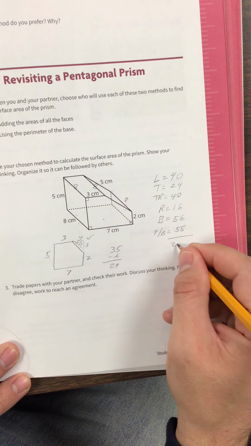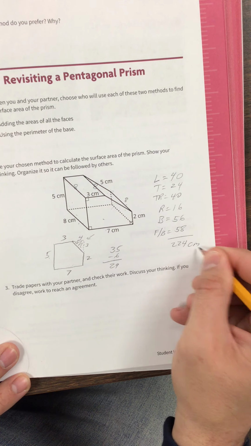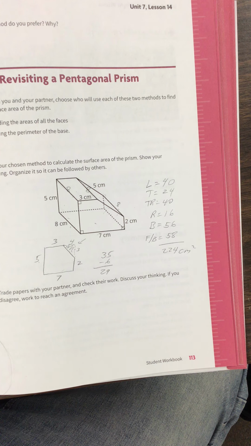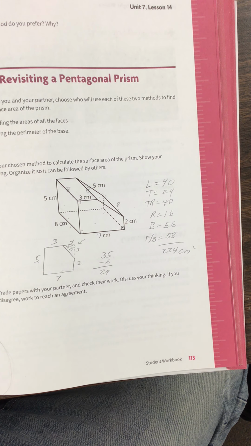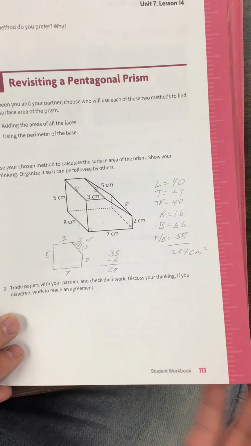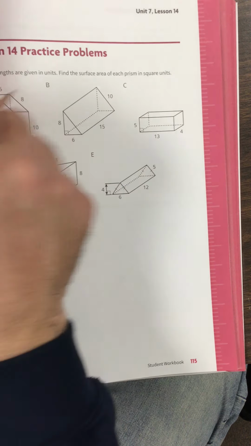I get 224 square centimeters. Okay, so I just figured out the area of every side, and then I added them all together. Again, just area of every side when you figure out surface area.